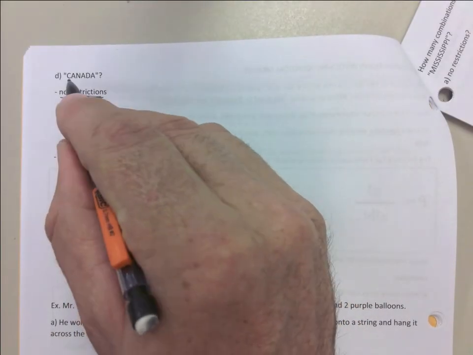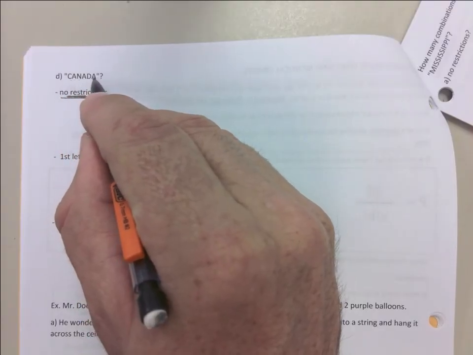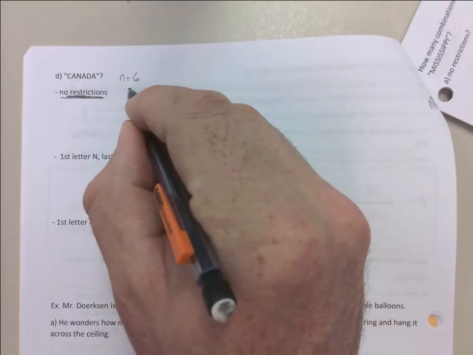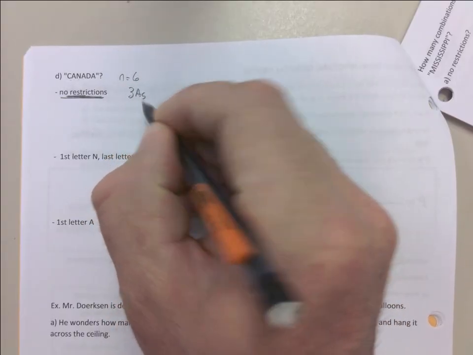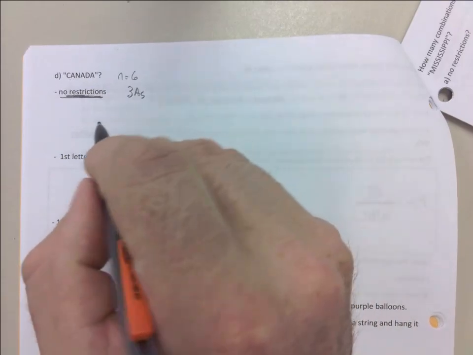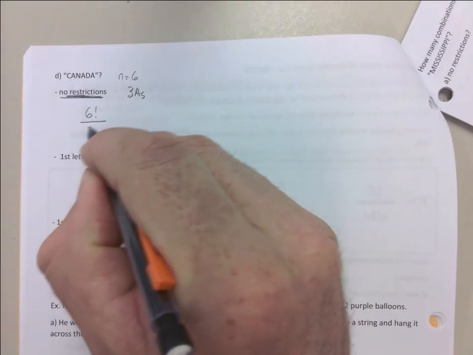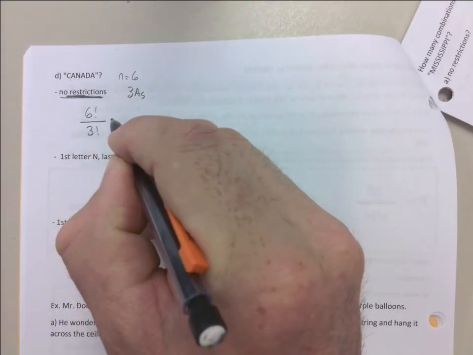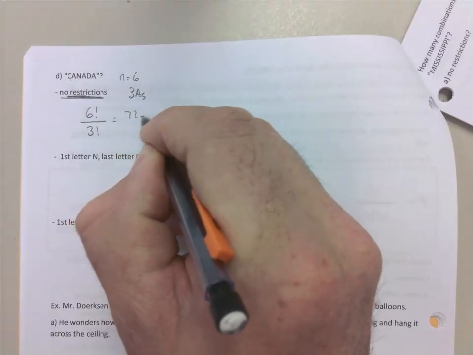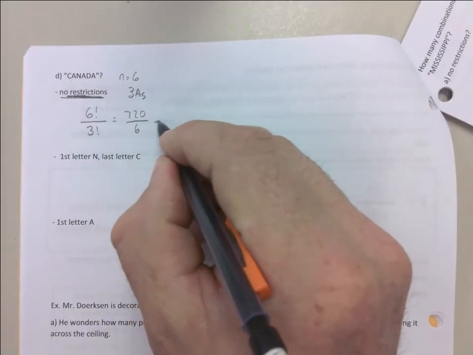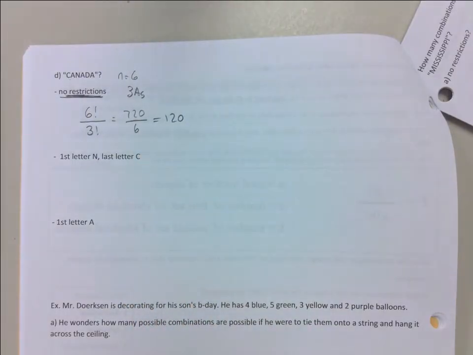So Canada, there's 1, 2, 3, 4, 5, 6. 6 letters, so n is equal to 6. You've got 3 A's. Is that the only repeats? That's the only repeat. So this will be 6 factorial over 3 factorial. 6 factorial is 720. 3 factorial is 6. So there's 120 ways of doing that.